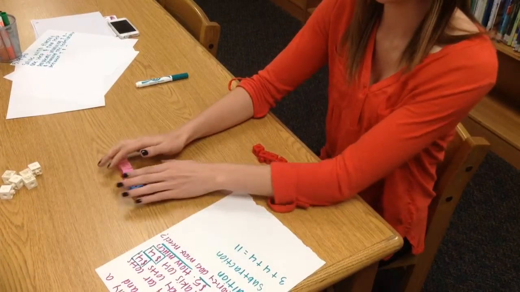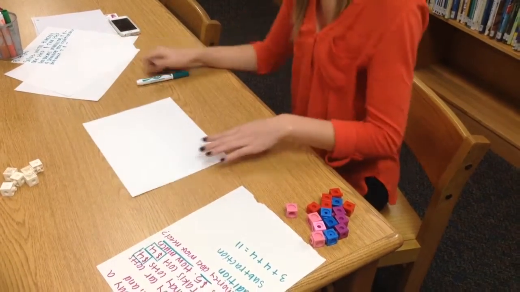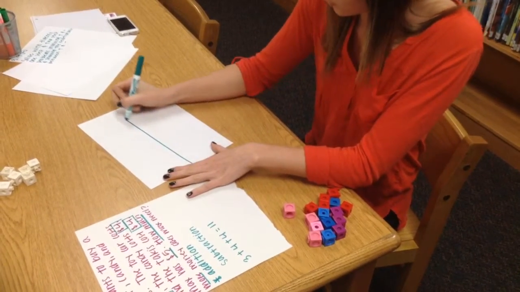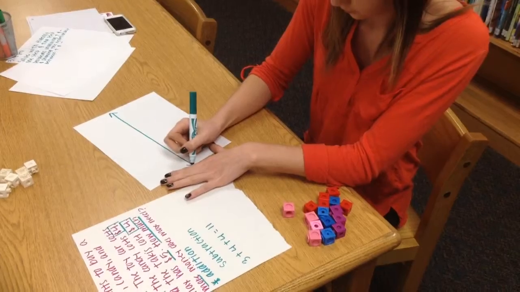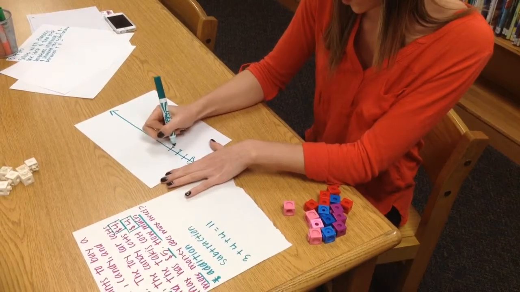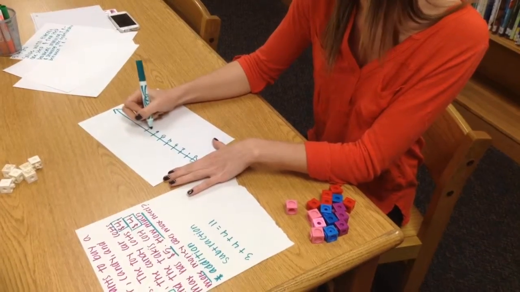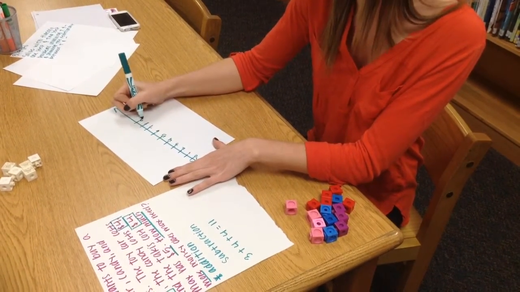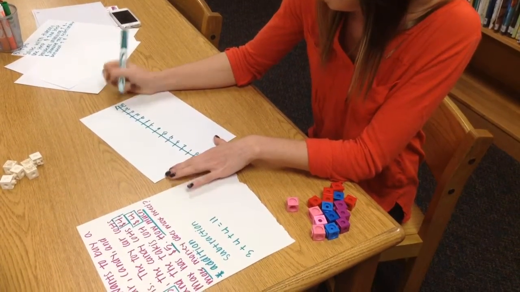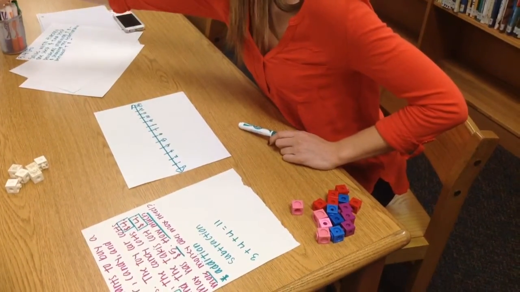Great job, class. We're now going to use the linear model. So, we know that the toy car costs $3. I'm going to go ahead and draw that number line. And we're just going to go 0, 1, 2, 3, 4, 5, 6, 7, 8, 9, 10, 11, 12. Oh, we're going to go up to 13 instead. 13. So, we know that the toy car costs $3.